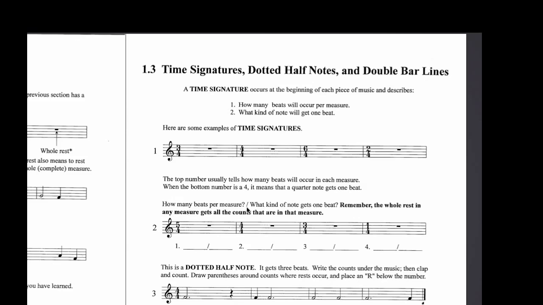How many beats per measure? What kind of note gets 1 beat? Remember, the whole rest in any measure gets all the counts. So a whole rest is the one that is hanging. And even though there are 5 beats in this measure, it's going to last for the whole measure. So this whole rest is 5 beats. That's a new concept. Before we were taught that a whole rest equals a whole note, which is 4 beats.